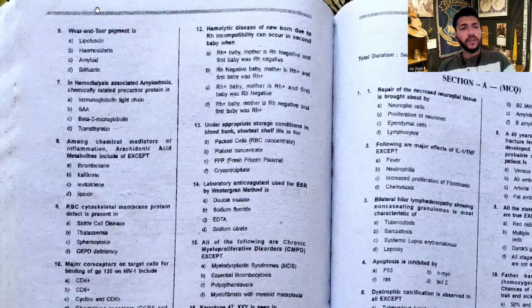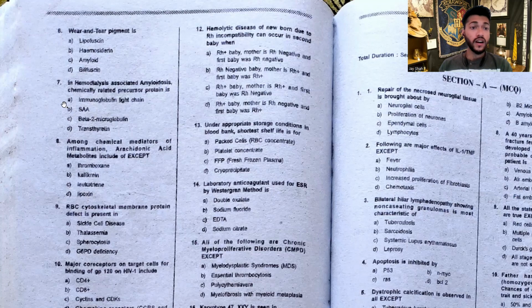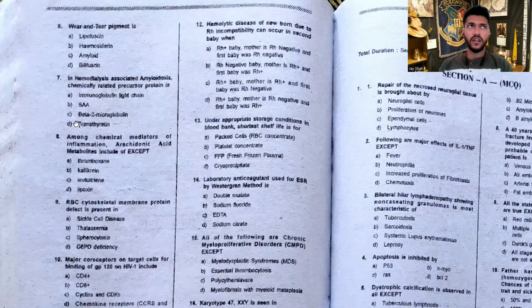Wear and tear pigment, as I mentioned, is your lipofuscin. Hemodialysis associated amyloid is beta 2 microglobulin. Light chain is with respect to myeloma. Myeloma is, you'll see, light chain. Amyloid SAA, and transthyretin, yes. So there's a table of which amyloid is seen where. I want you to go through that table because MCQs are frequently asked.